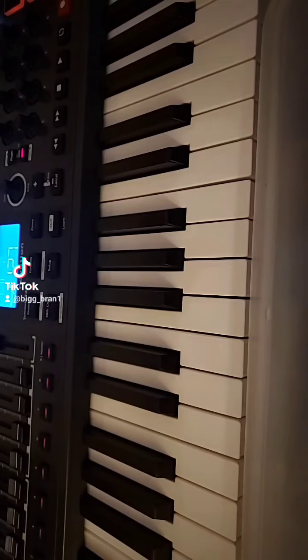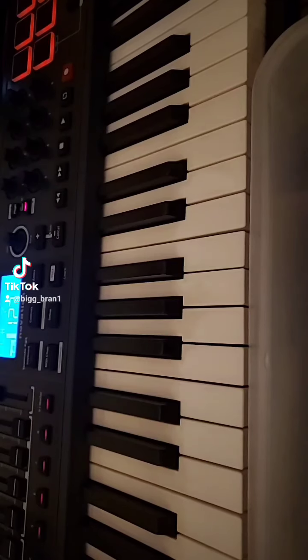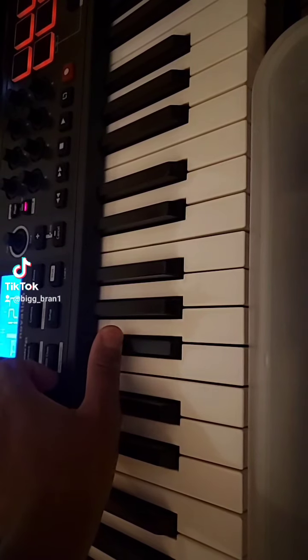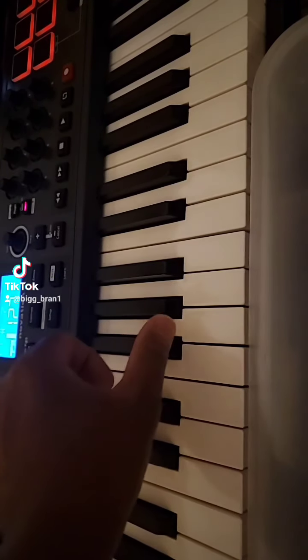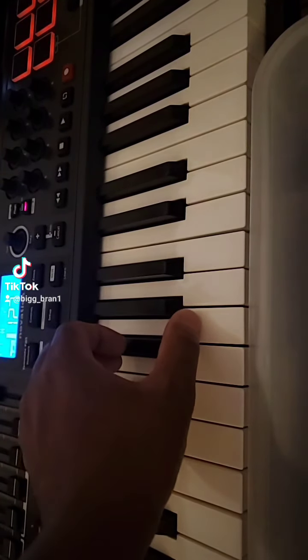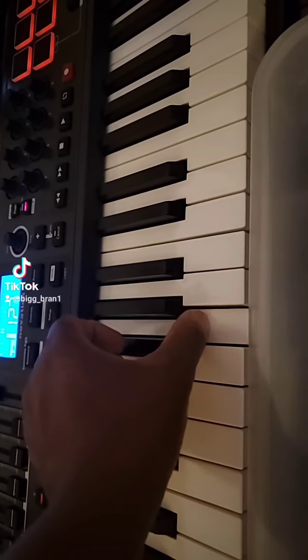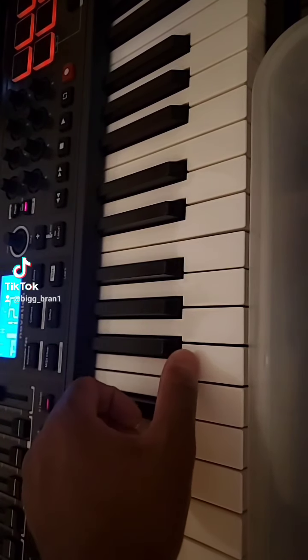So let's apply the same principle using a black note just for reference. If we take our F sharp or G flat right here, a half step above or to the right would be G, and then a half step to the left or below would be F.